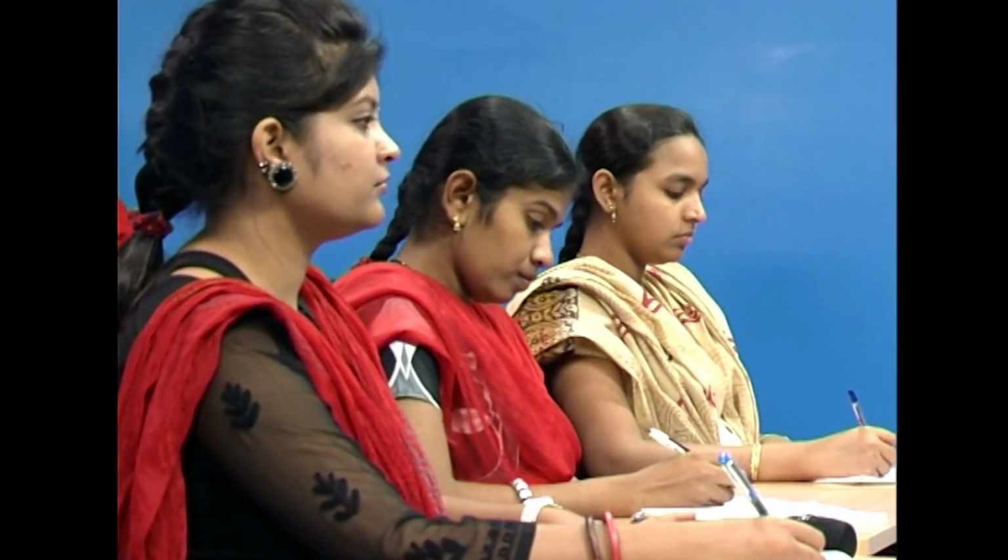Rice, cotton, sugarcane and mango production, consumption and availability are high in Telangana.